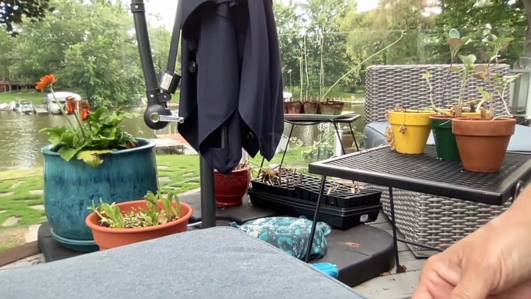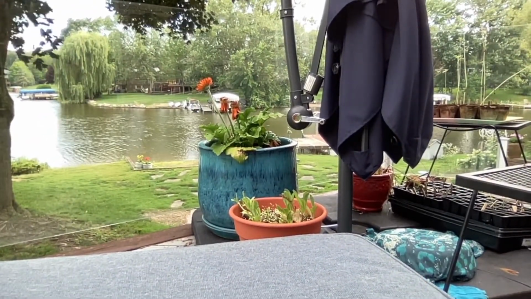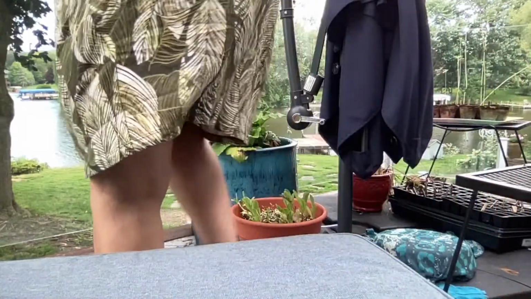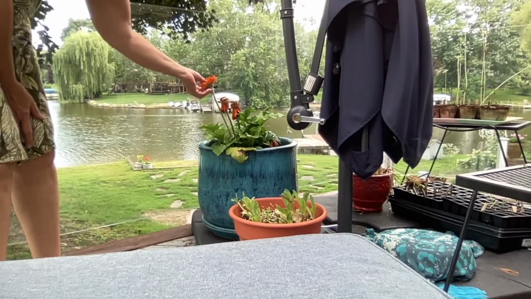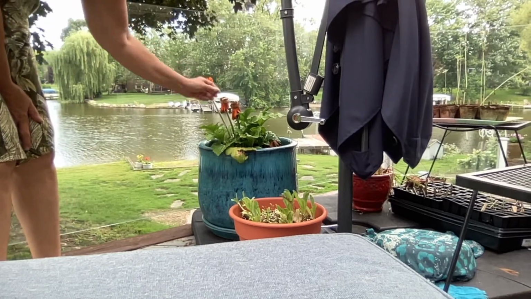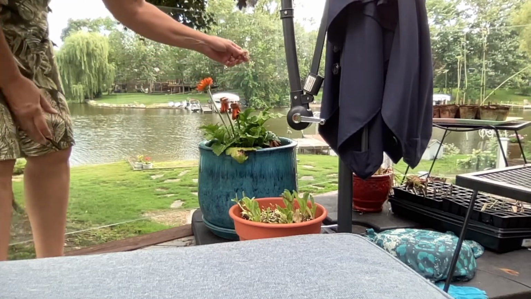Let me show you over here the orange flower here that I love. And you can see here, we've got one of the beautiful flowers with its petals, and the petals are protecting inside here, and I've showed you this before, right?